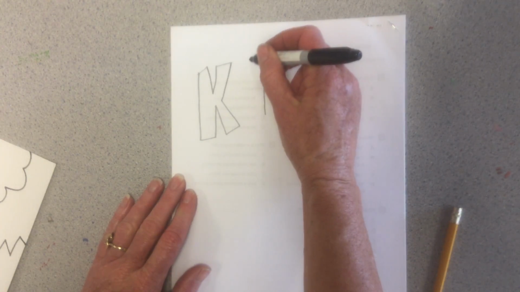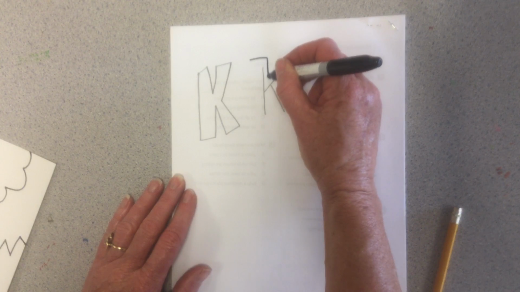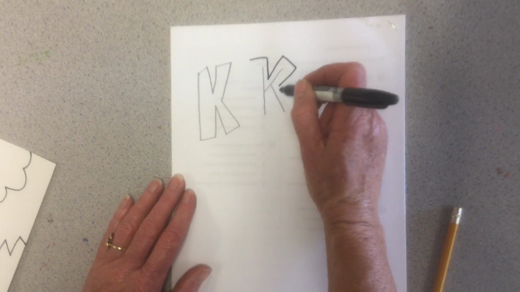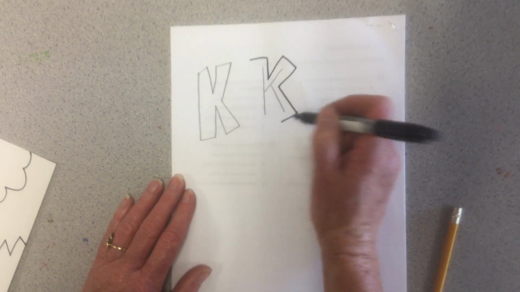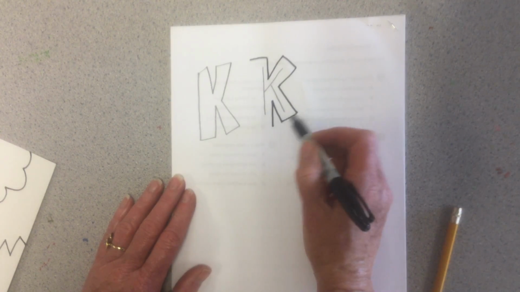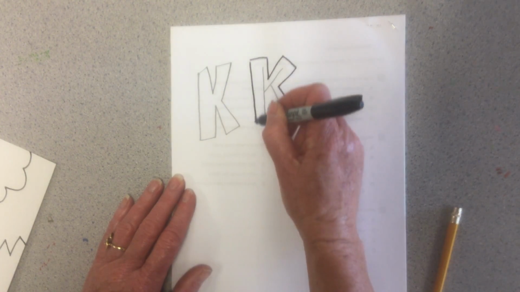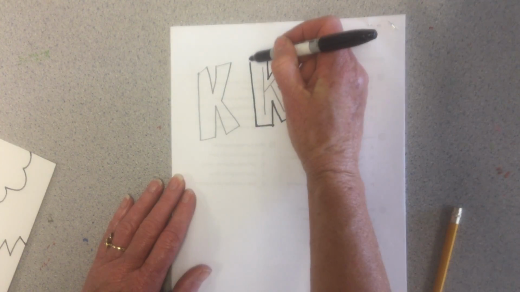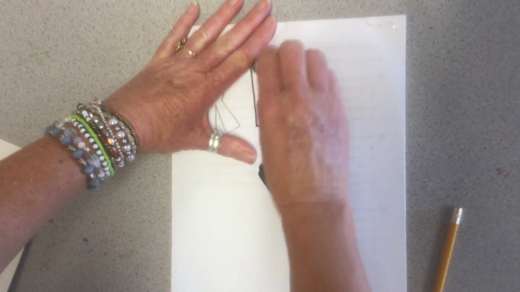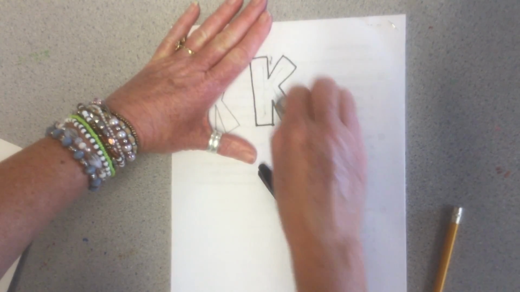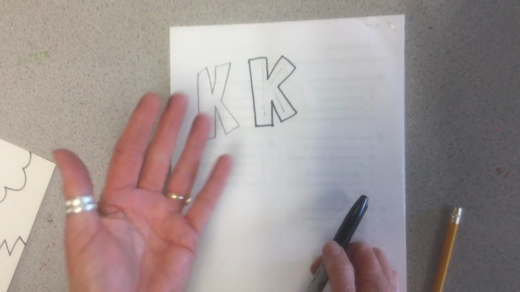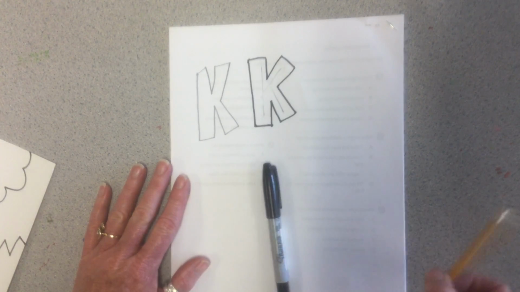But now what I can do is outline that line of my letter. This would be more of a block letter because I'm making all of the lines straight edges. So there's a block letter K. Then I would just take my eraser and erase that pencil line. And voila, I have a block letter. So that's a really easy way to do a block letter.